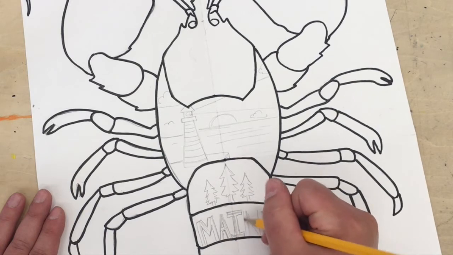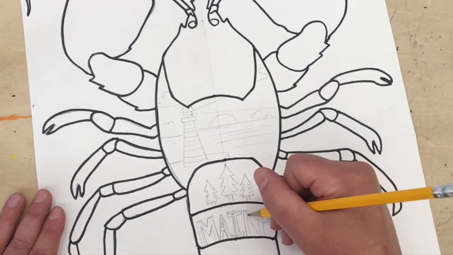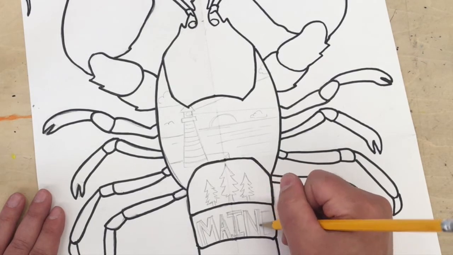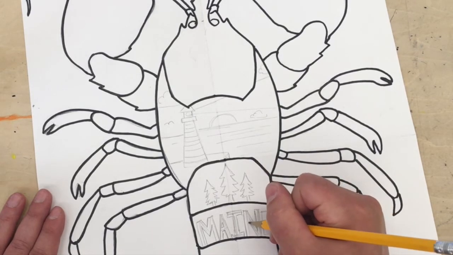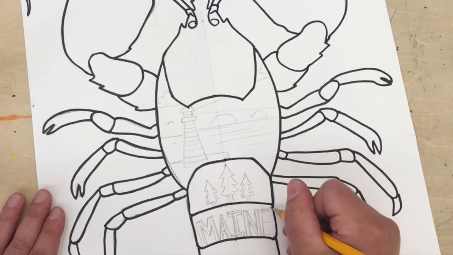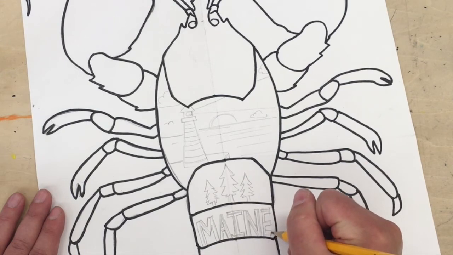Make sure you're checking your spelling when you do make word illustrations. Nothing more embarrassing than putting all kinds of thought and detail into an illustration and then it's got a misspelling on it. Then I would outline this and color it in.